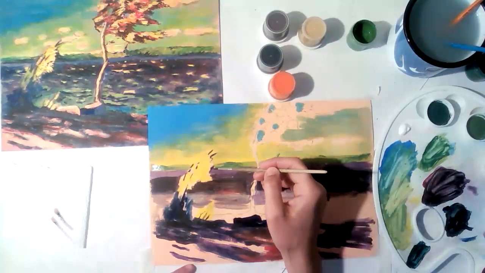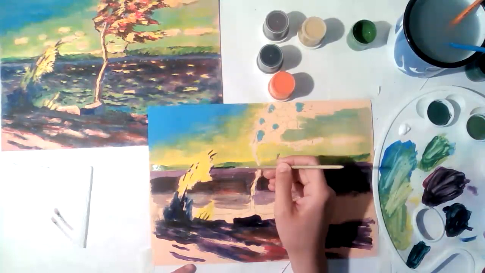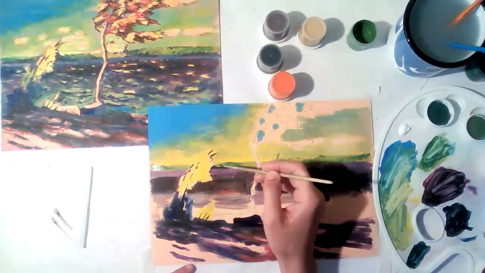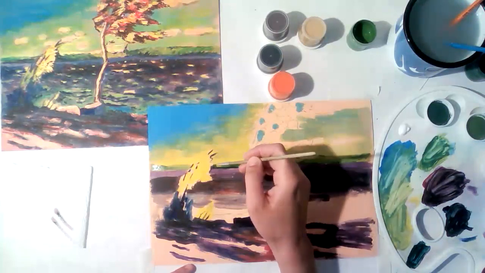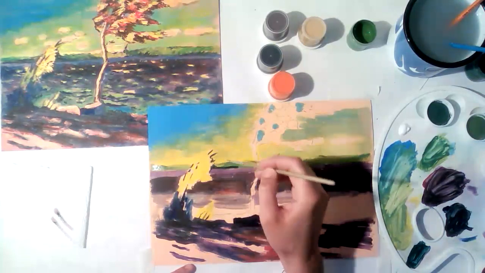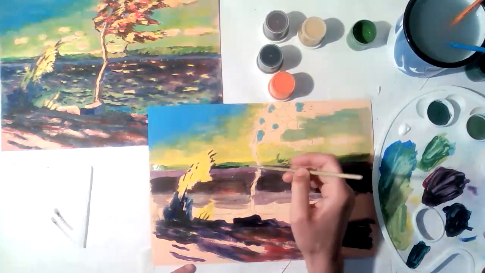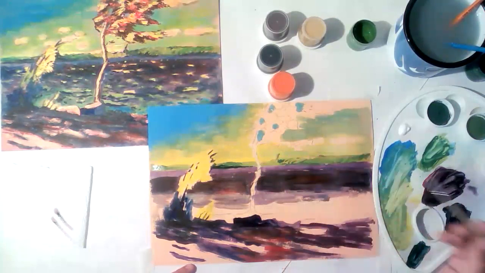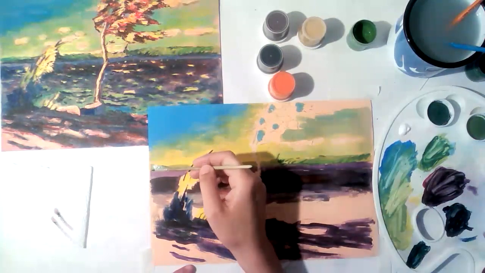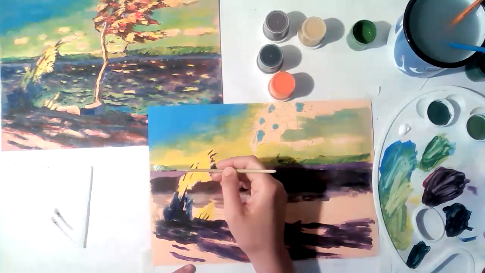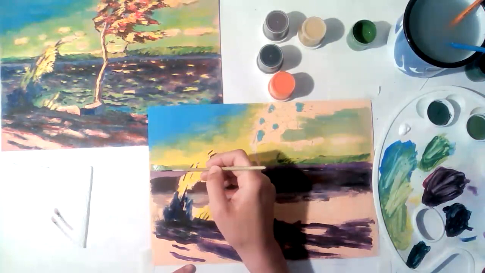And then especially at the bottom, where our grass is connected with water, that's where you make a darker line. It's just natural. It's like the dark line under the roof.